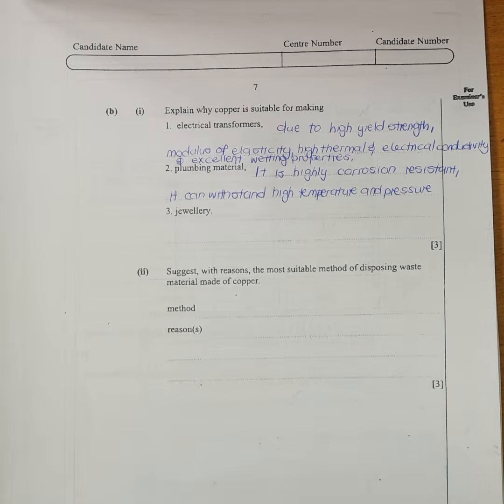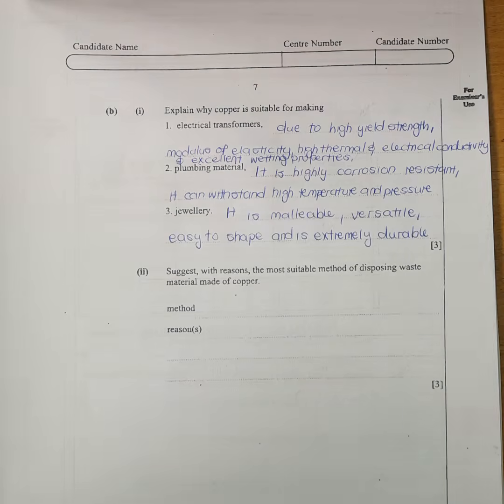Lastly, we are supposed to explain why copper is suitable for making jewelry. This is because it is malleable, versatile, easy to shape, and it is extremely durable. And then on B part 2, we are supposed to suggest with reasons the most suitable method for disposing waste material made of copper.